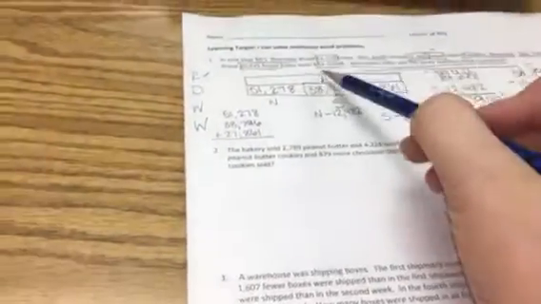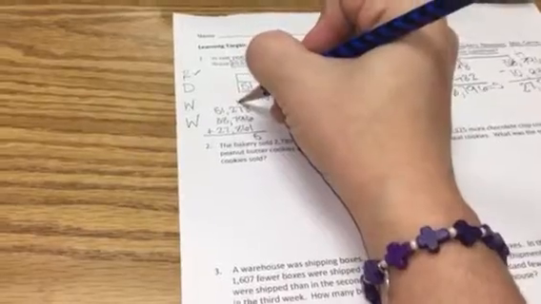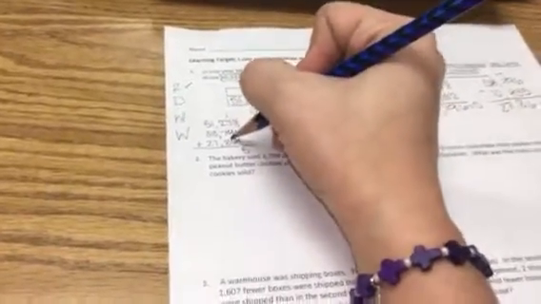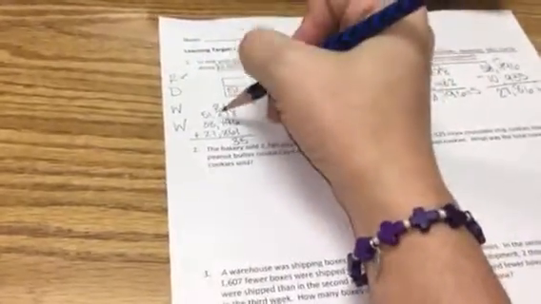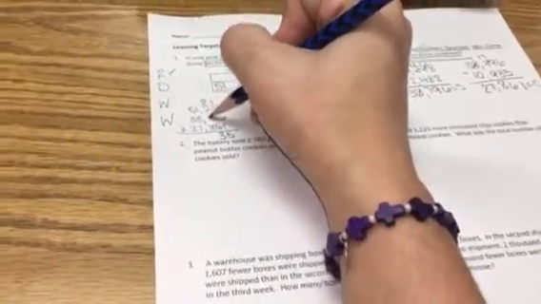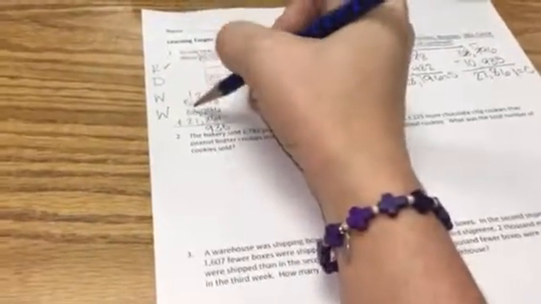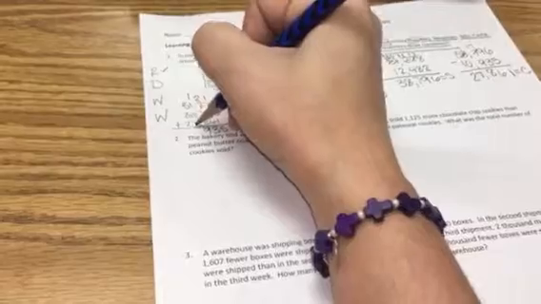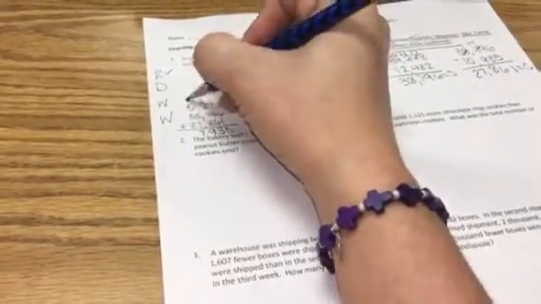So now I'm figuring out what this total is at the top. 8, 9, 10, 11, 12, 13, 14, 15. 9 plus 1 is 10, plus 7 more is 17, 18, 19, 20, 21, 22, 23. 8 plus 2 is 10, 10 plus 7 is 17, 18, 19. 8, 9, 10, 11, 12, 13, 14, 15, 16, 17. 5, 6, 7, 8, 9, 10, 11.